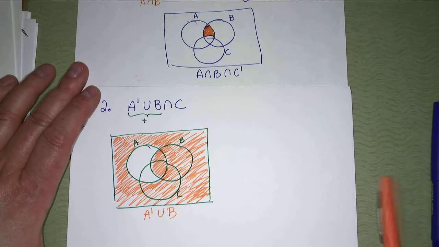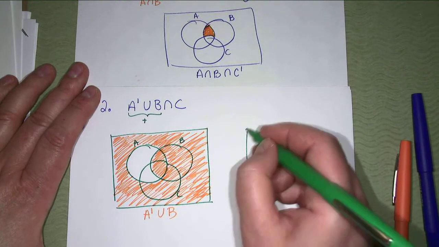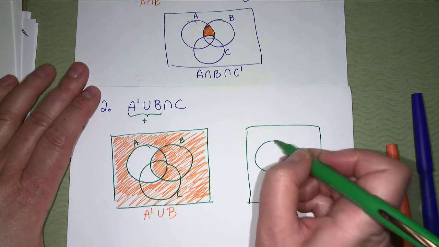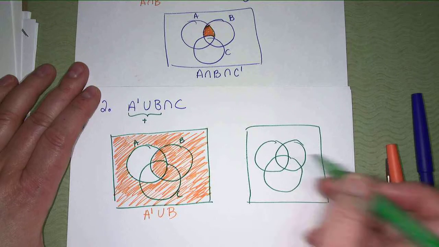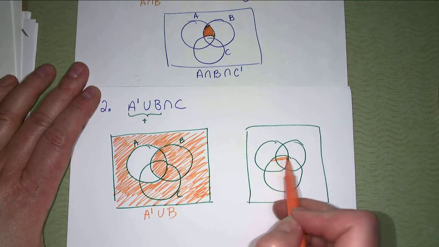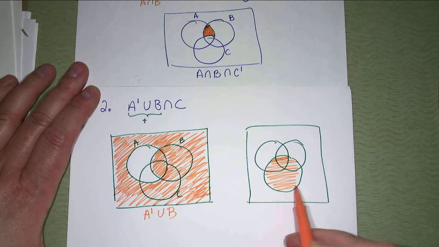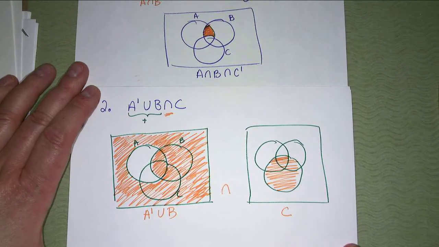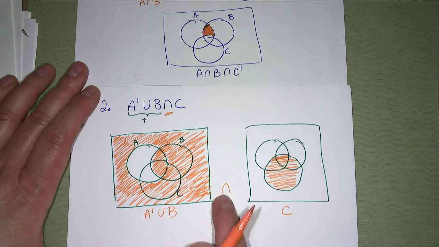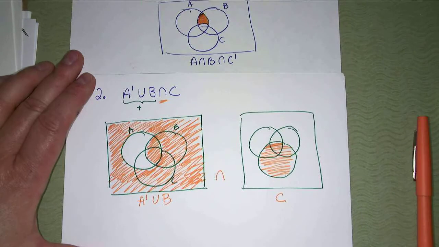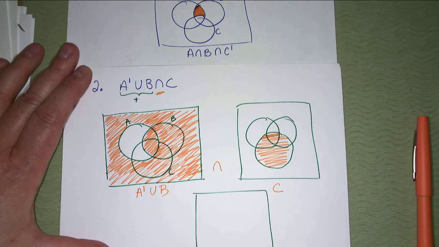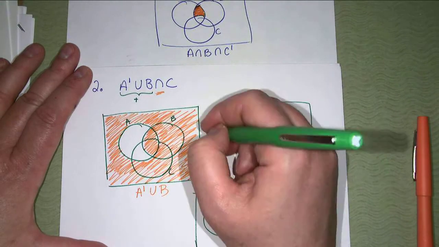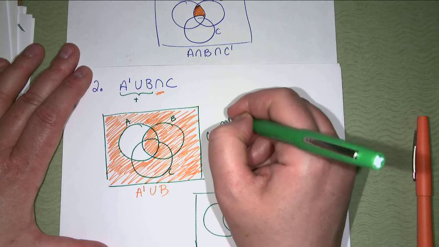And then we want to intersection that with C. So you wouldn't really need a separate picture of C because you can sort of imagine where C is, but if we did draw a second picture of just C, and then we want to do what to it? Intersection that. So we want A prime union B intersection C. So intersection is look at both and compare. This is compare. And union is add.